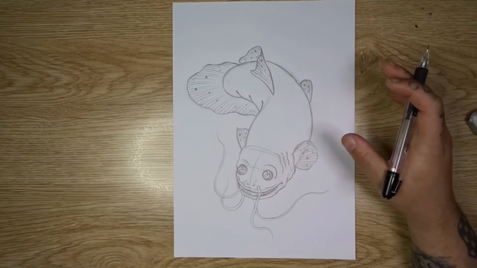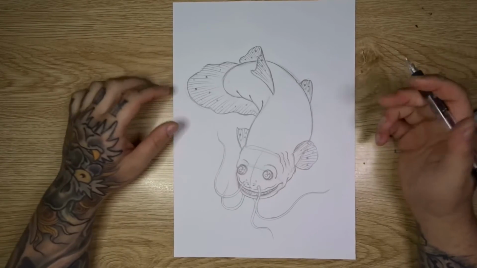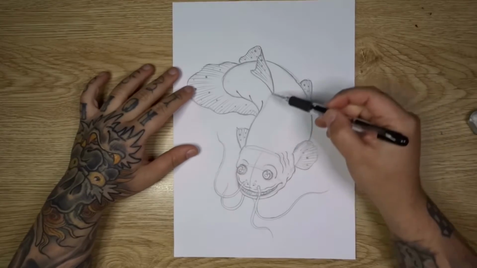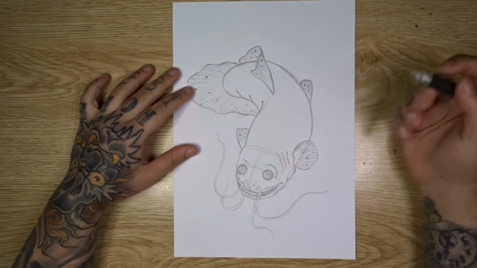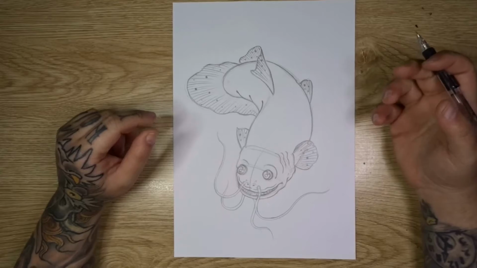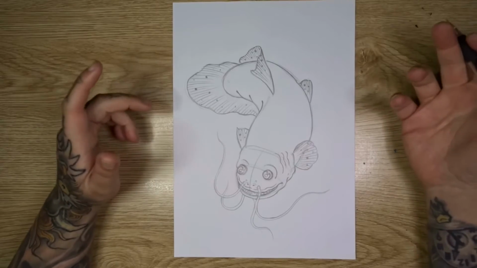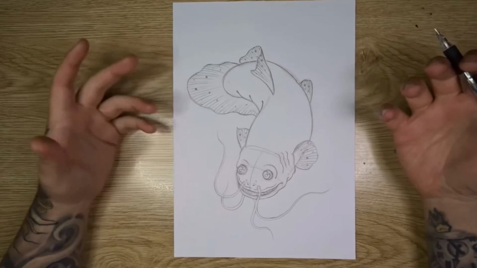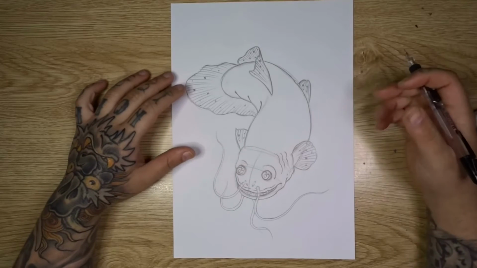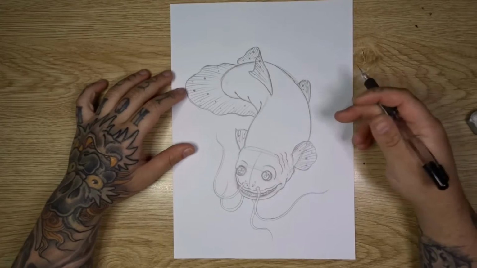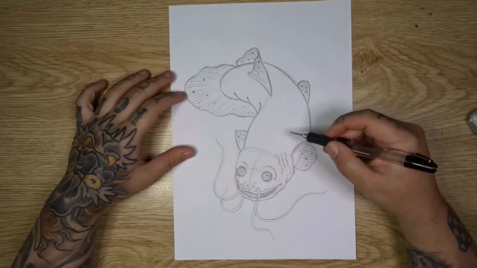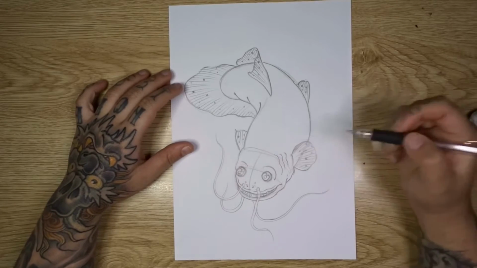However, normally when I've seen this drawn as a tattoo illustration, he's normally depicted with either a large stone on his back, or to make things a little more aesthetically pleasing, they usually draw a gourd, one of those wine flasks, basically sitting on his back to hold him down. In this case, I thought we'd do something just a little bit different and a little bit fun, and I'll draw some bells on his back.